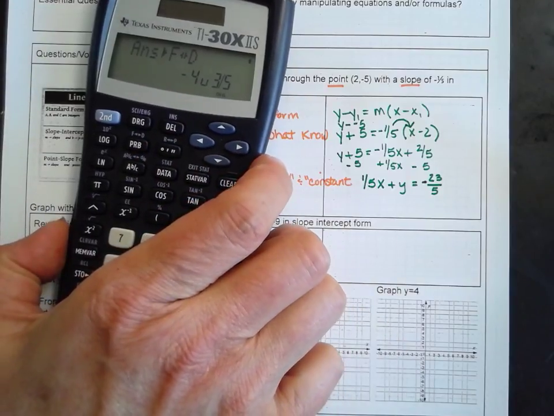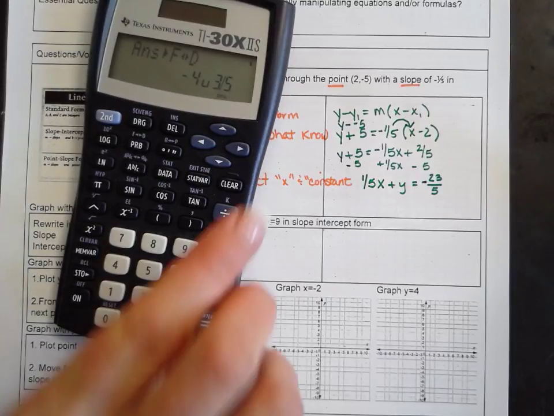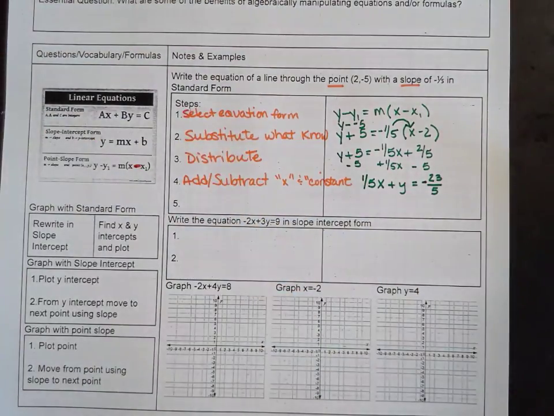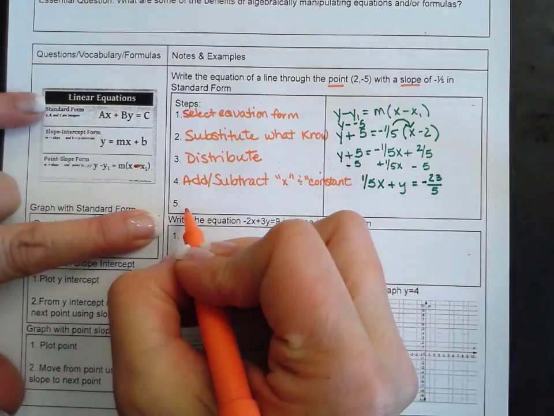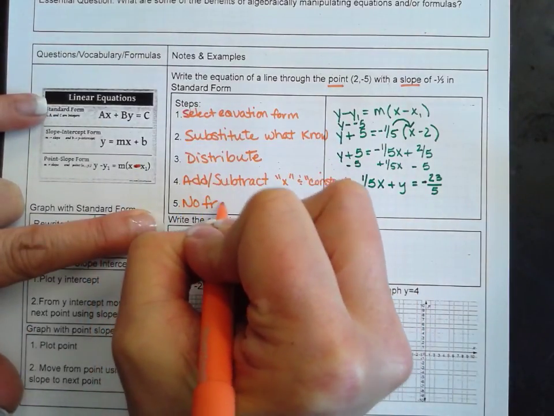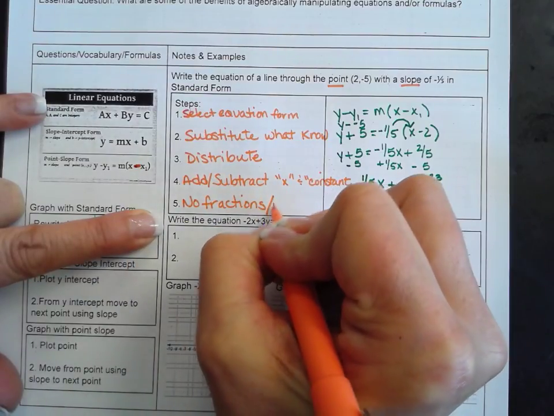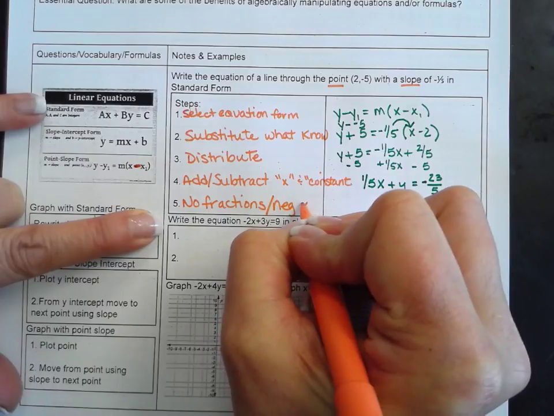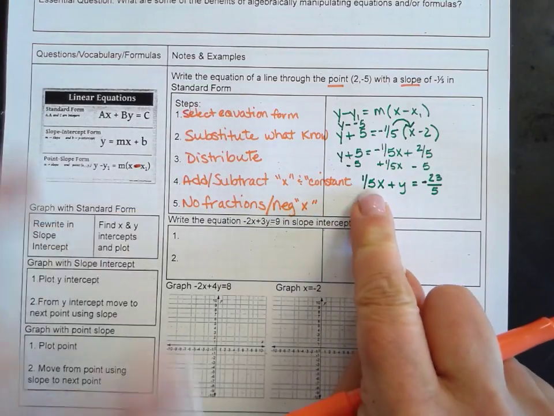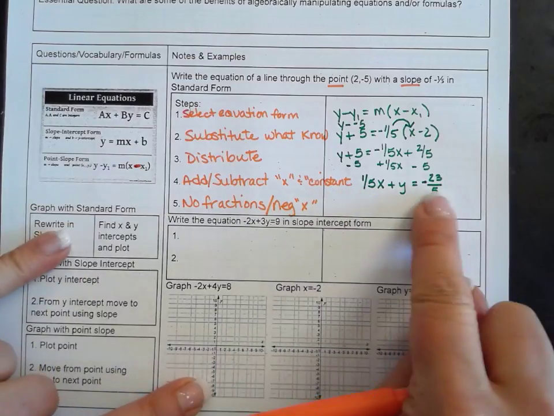So we have to write it like that? You're going to want to write it as an improper fraction. That's a really good question because my last step is no fractions or negative x. Now my x is positive, so I'm good on that, but I can't have any fractions.